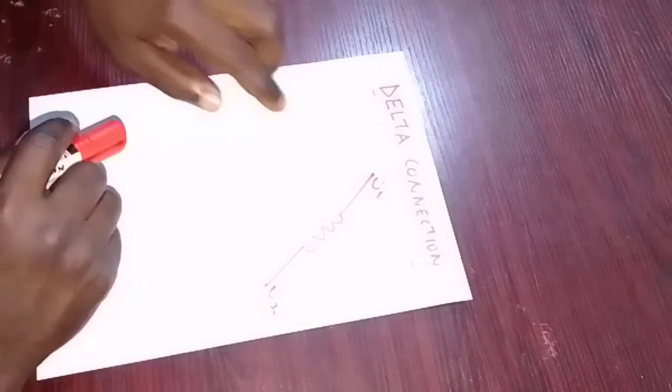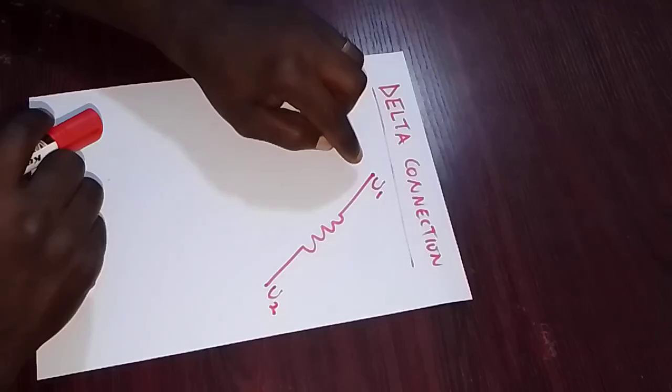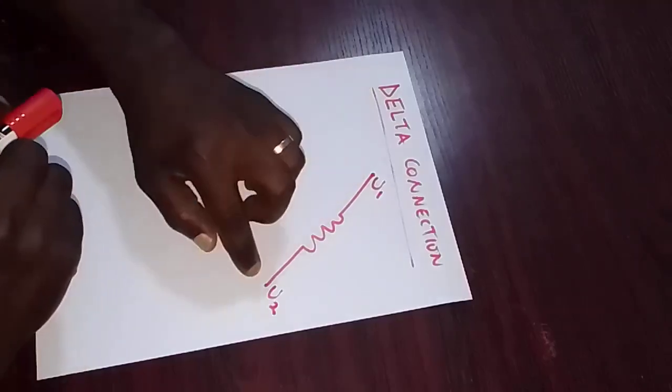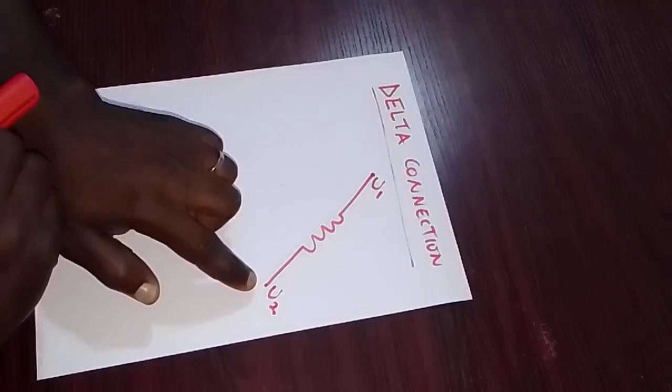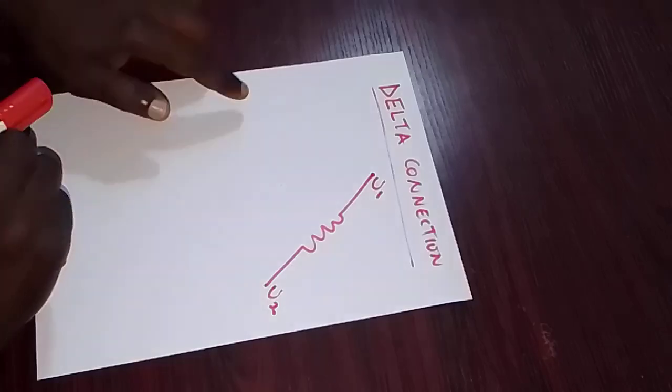That is to say, the first winding, which is U, has the start and the finish, and the next winding is connected end to end, the start to the finish.